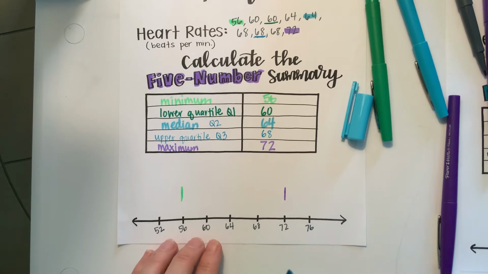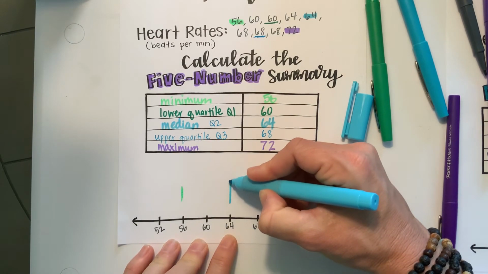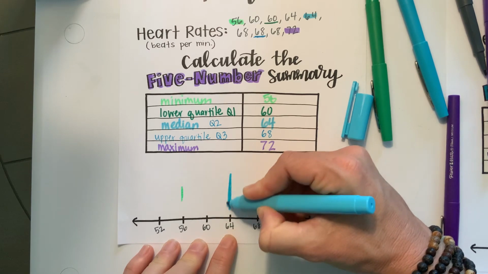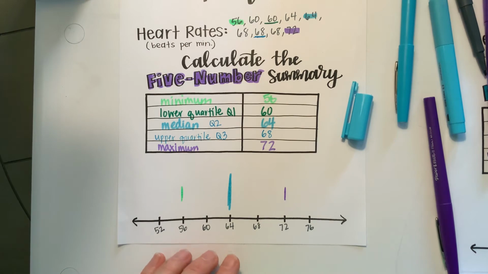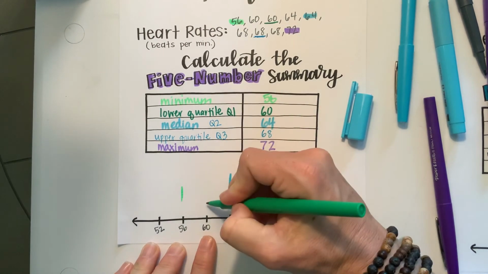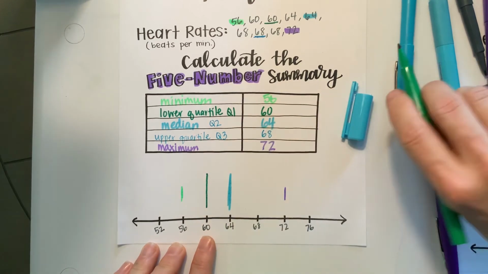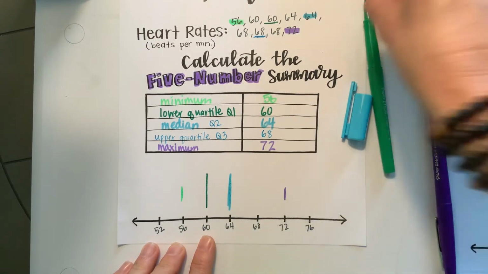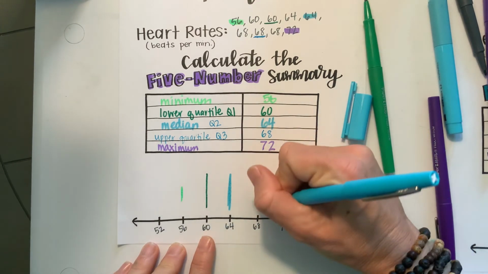My median is 64, and that one I'm going to make a big fat line. My lower quartile, or Q1, is at 60, so I'm also going to make a big line here. And my upper quartile, or Q3, is at 68, so I'm going to put that one here.